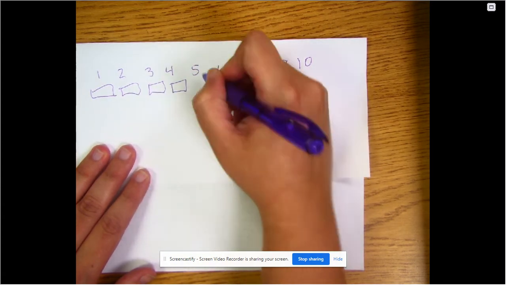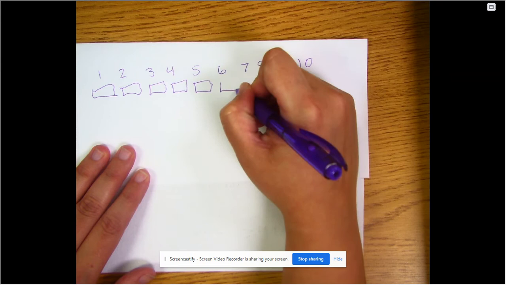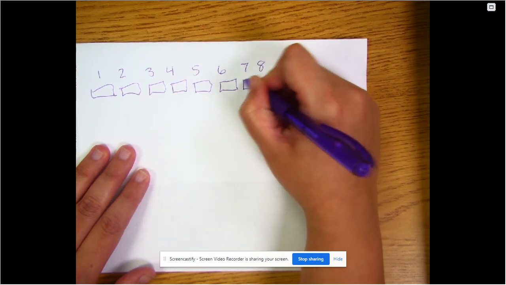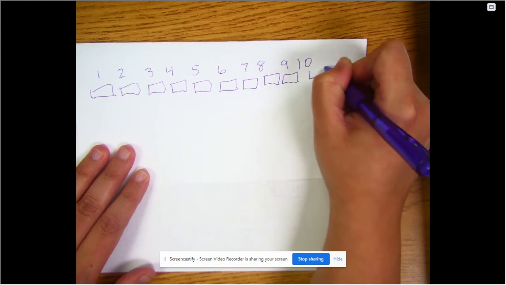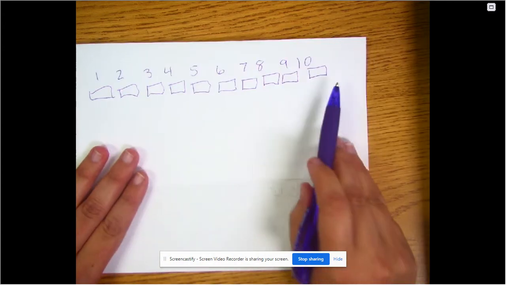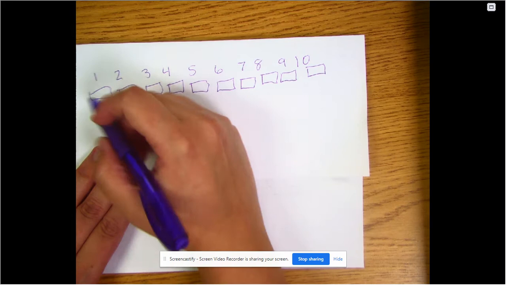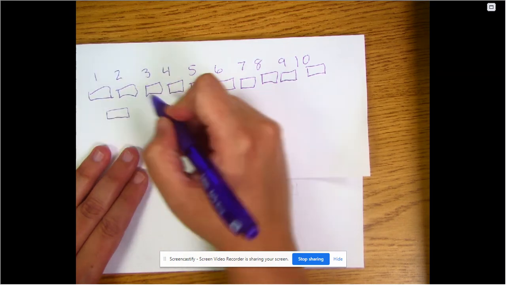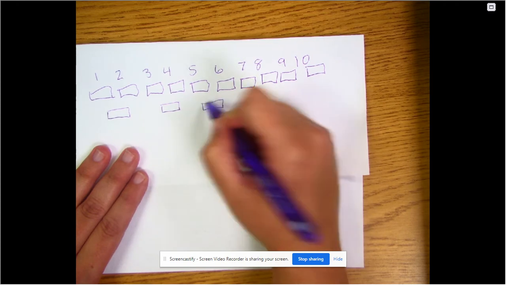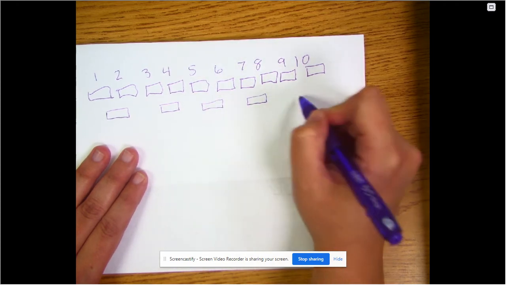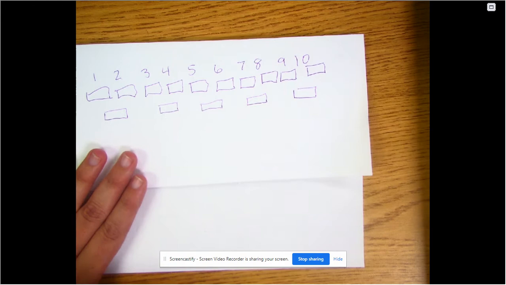Again, my picture is not accurate. It's not pretty, but it's representing those 10 hot dogs. So there are my 10 hot dogs, but we had 15 hot dogs. So here's 5 more hot dogs.